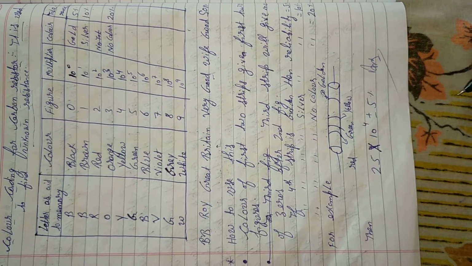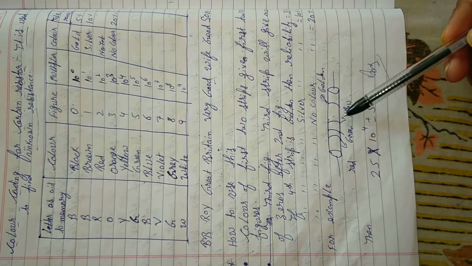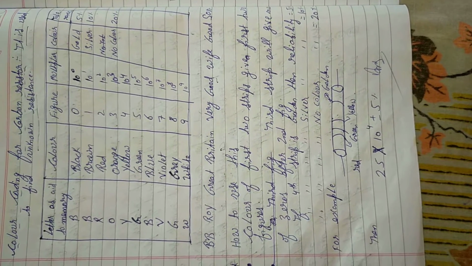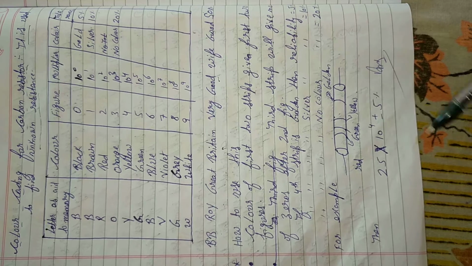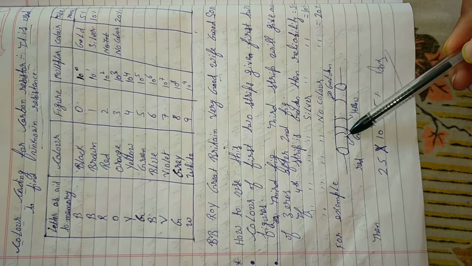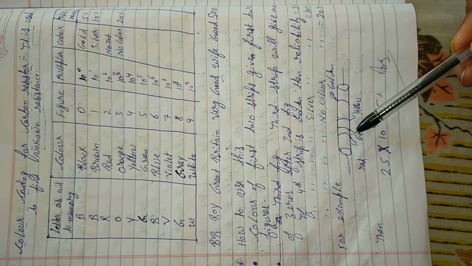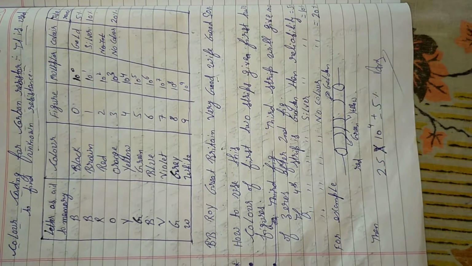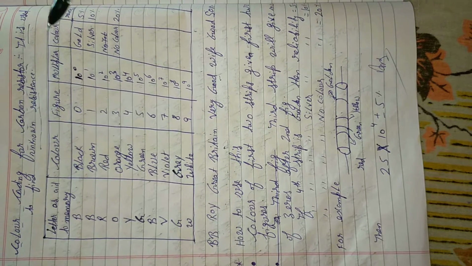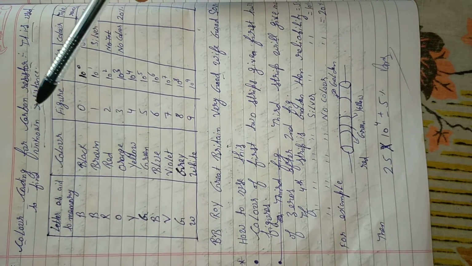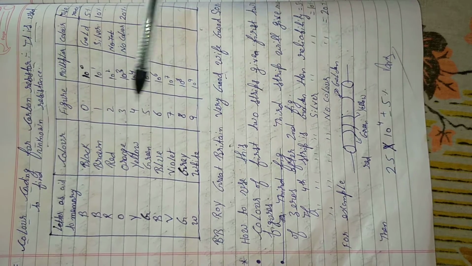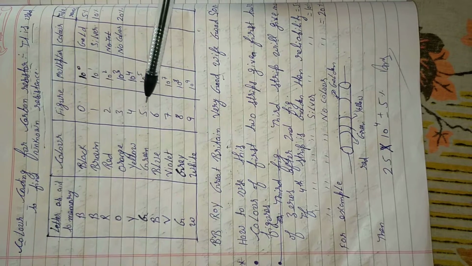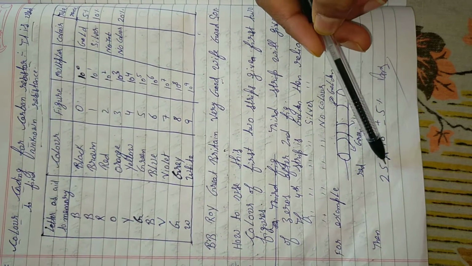Suppose you have to find the resistance of this resistor. How can you find it? They mention two strips: the first strip color is red and the second strip color is green. Then find the first two figures. The red color figure is 2, so you write down 2 here. The second is green, whose figure is 5, so you write down 5.